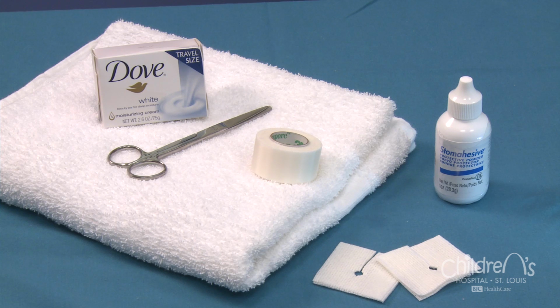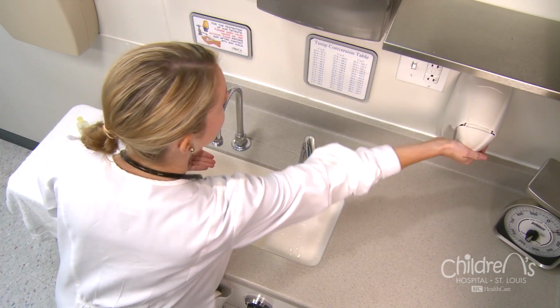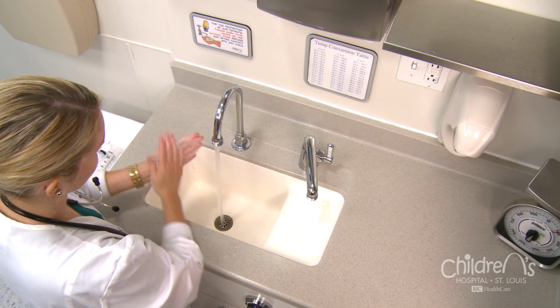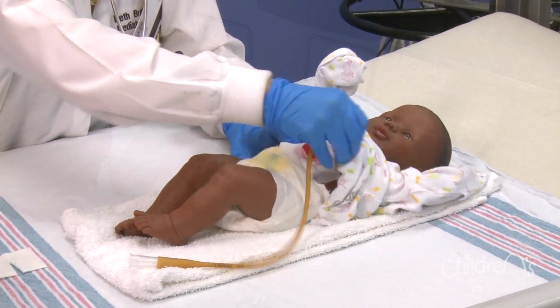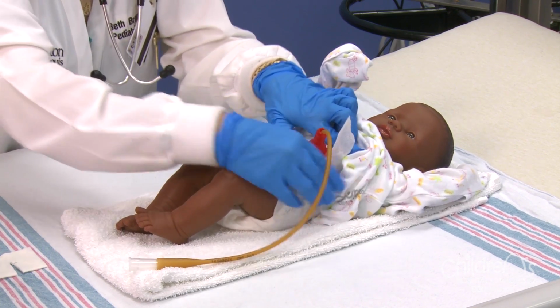If your child's device has a nipple, you'll need the following supplies to change the dressing: a washcloth or Q-tip, soap and water, split 2x2 gauze, tape, and scissors. Once you have gathered the supplies, wash your hands. Then remove the tape on the nipple and remove the old gauze from under the tube.